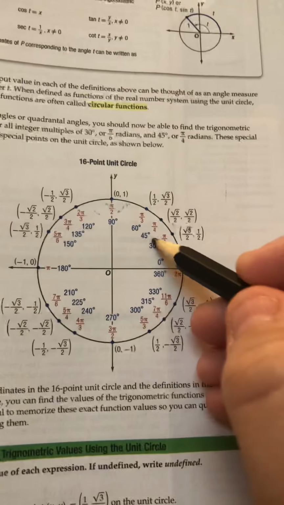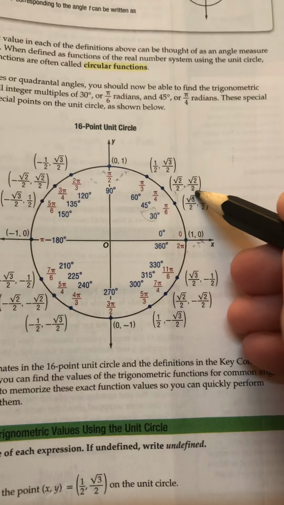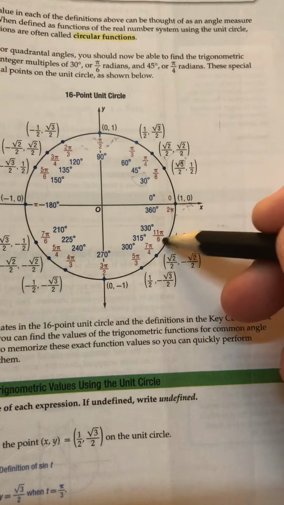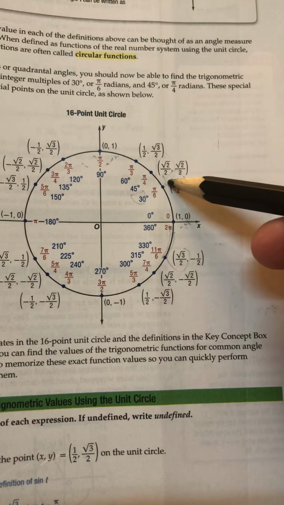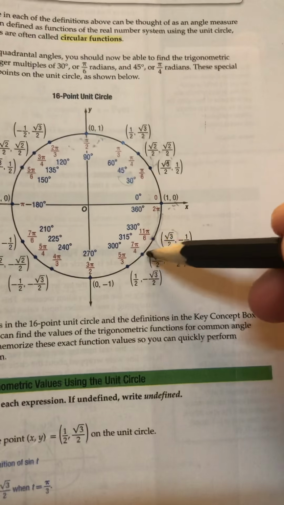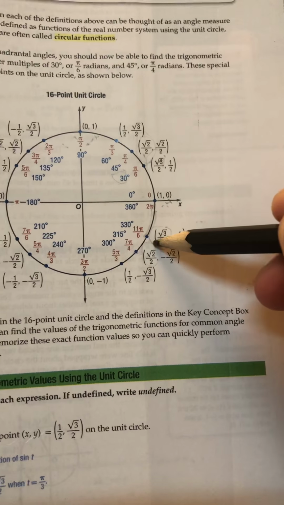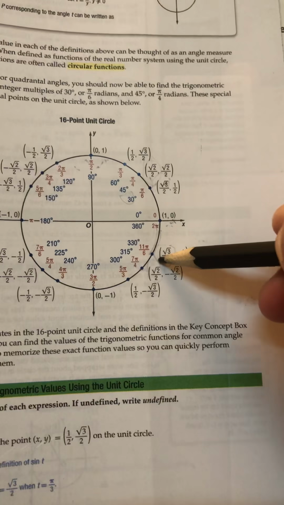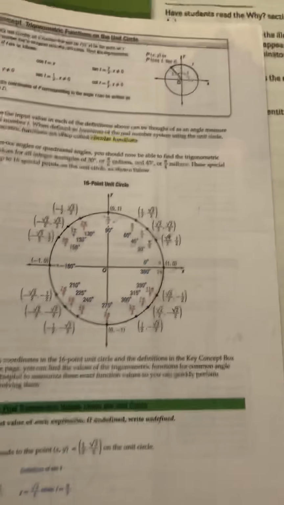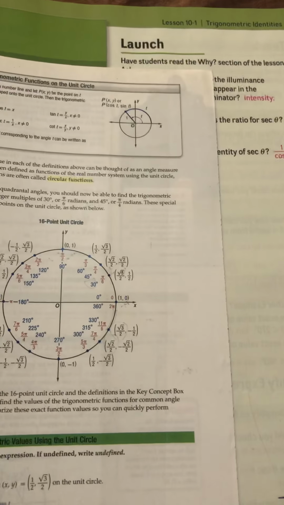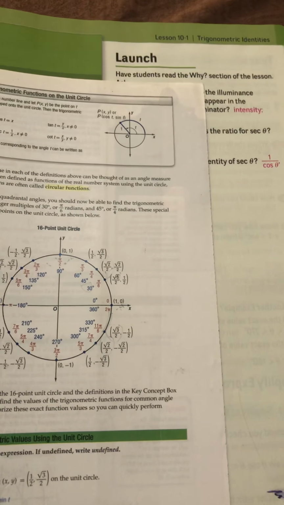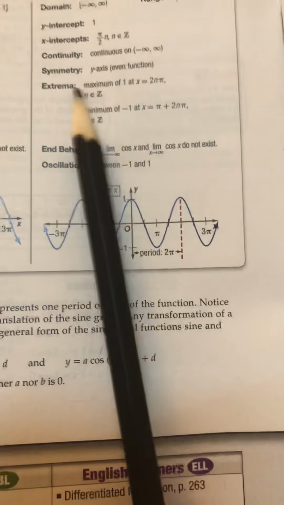Over here on the unit circle, for example, cosine 30 is root of 3 over 2, while cosine negative 30 is here, also root of 3 over 2. Cosine 45 is root of 2 over 2. Cosine negative 45 is root of 2 over 2, and so on, because it's an even function. And if you remember, the graph was symmetric. The graph of the cosine was symmetric about the y-axis, period. Graph of the cosine, it's symmetric about the y-axis.